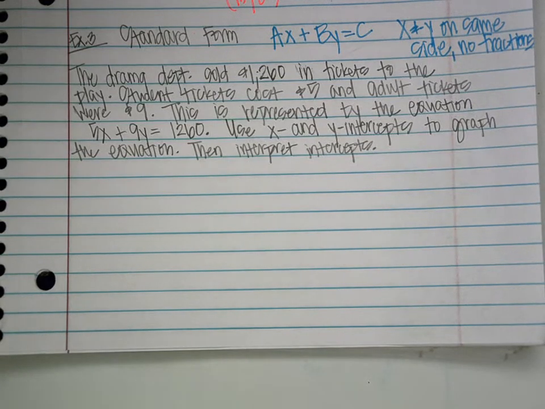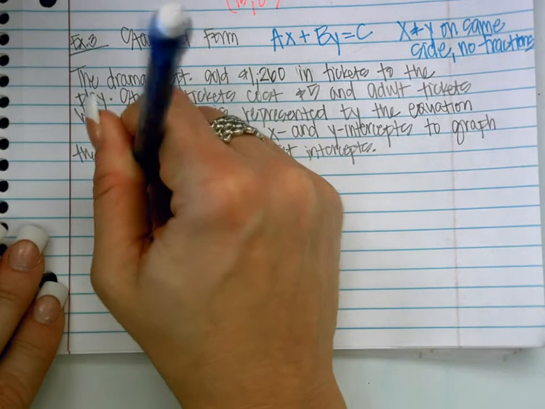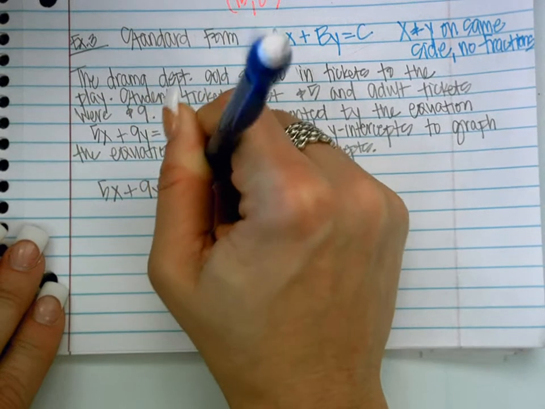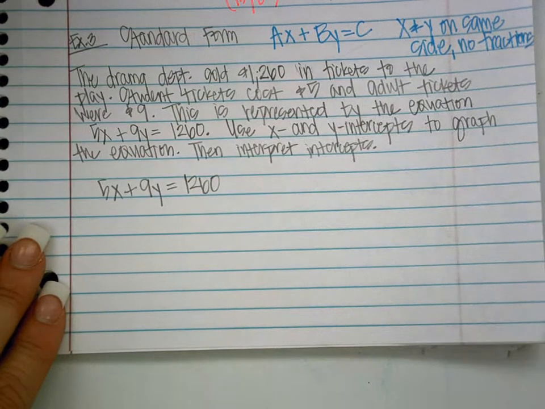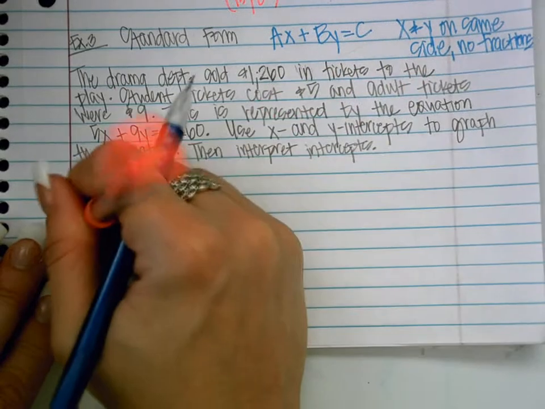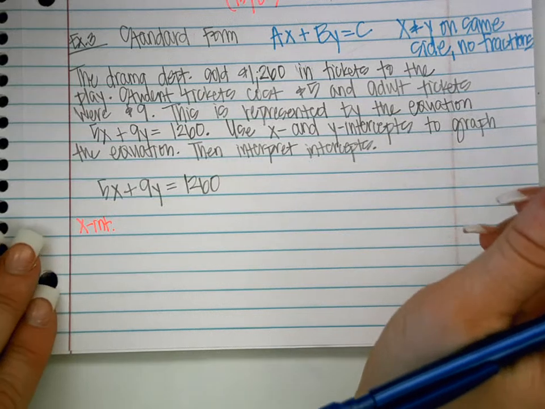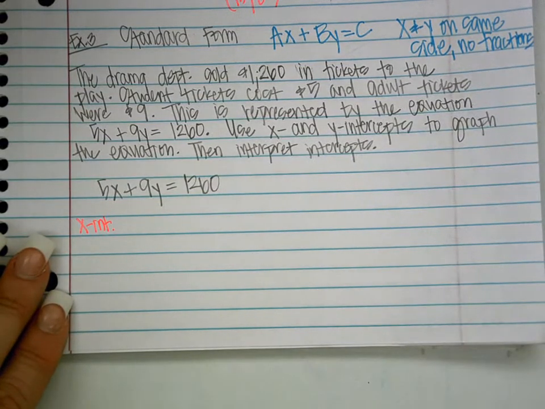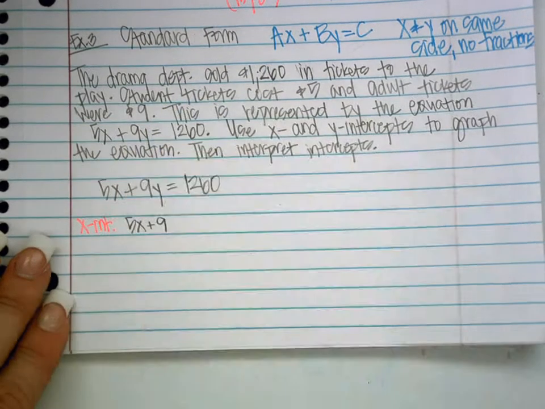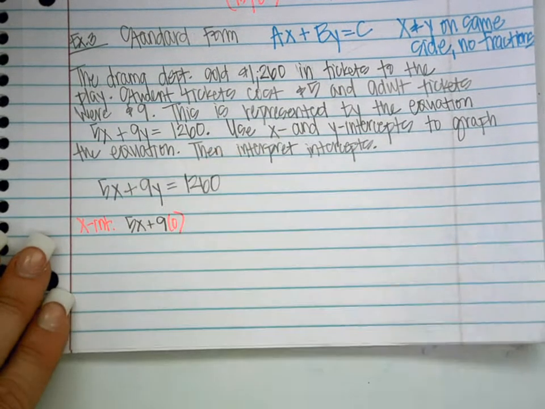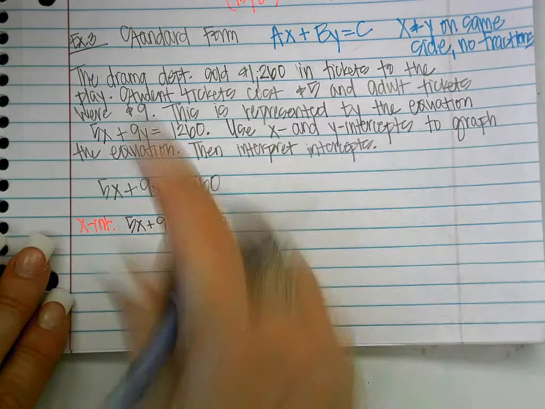This equation is written in standard form, which just means that it has the x's and y's on the same side with no fractions. How do I find the x-intercept and the y-intercept? How do you find the x-intercept? Plug in 0 for the opposite letter, which is y. So that would be 5x plus 9 times 0 equals 1260. So this goes away basically. So we got 5x equals 1260.